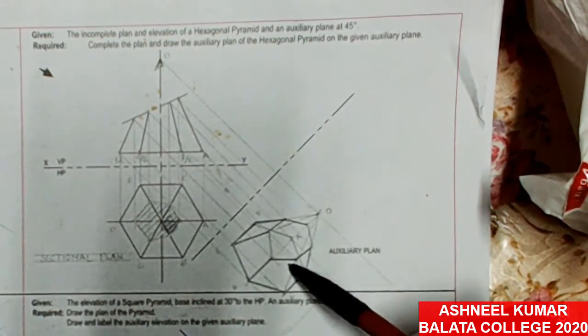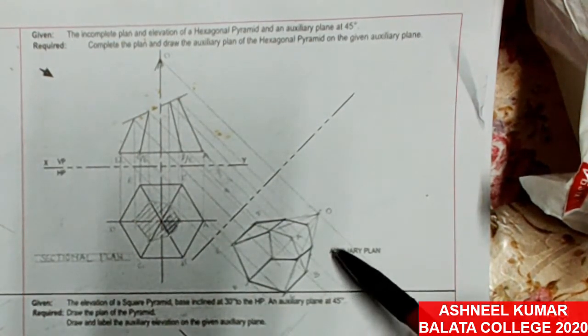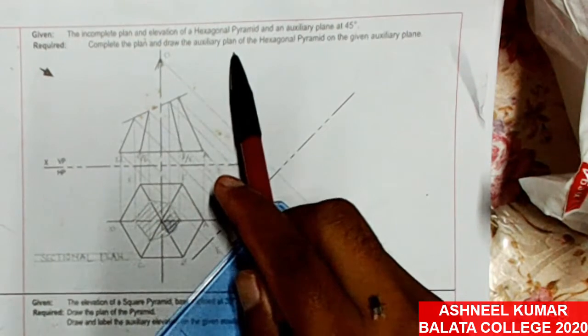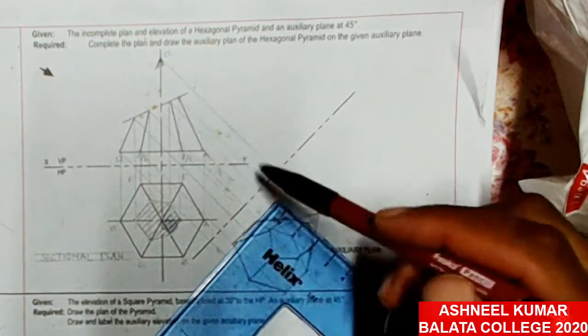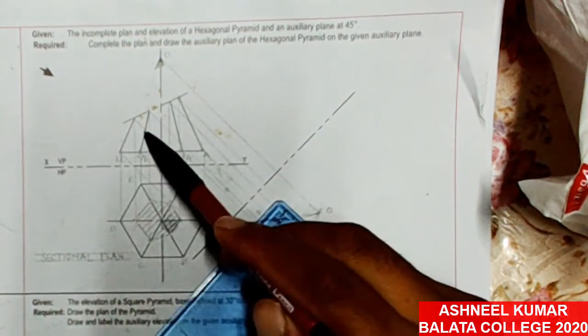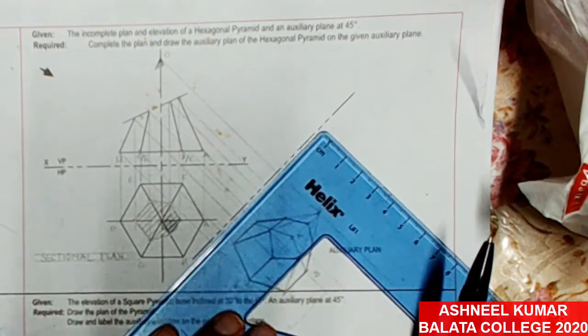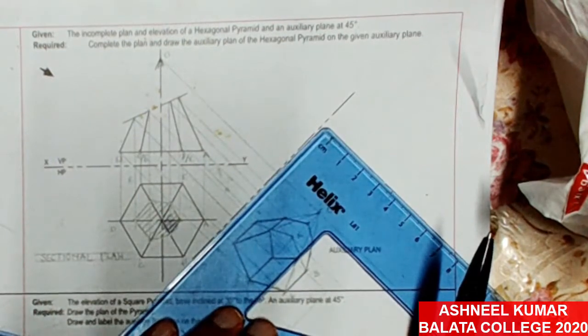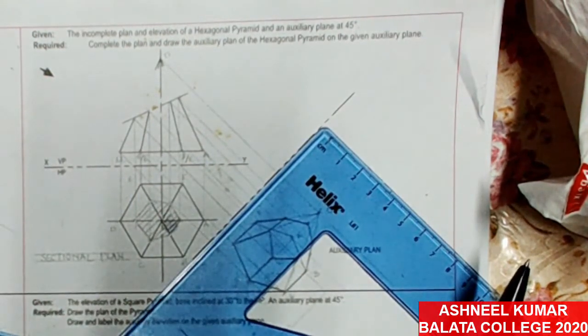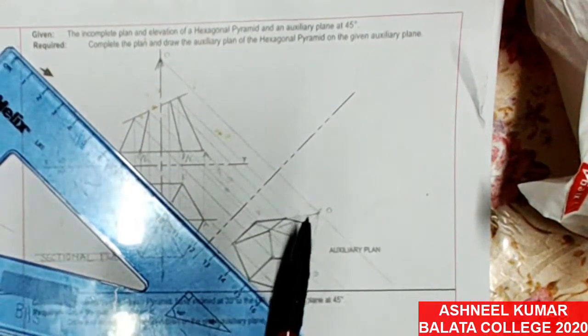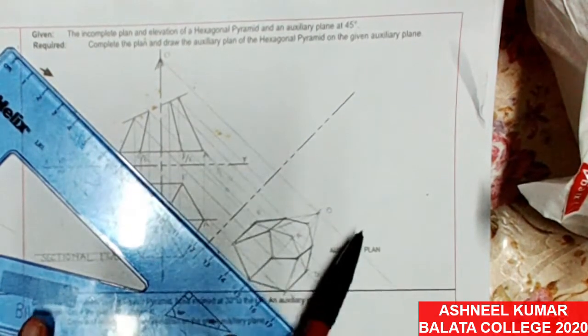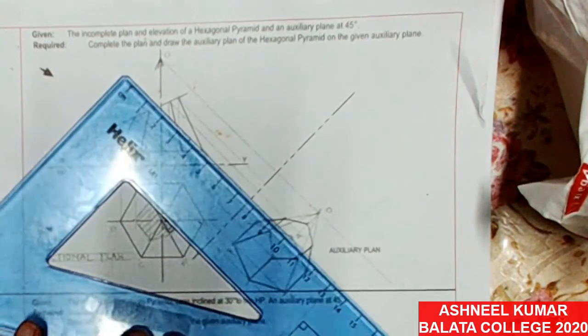Now to get the auxiliary view here, what we can actually do, first step, it says you are supposed to make the auxiliary plane. So to get the auxiliary plane, we have to take the projection from the elevation. That's VP, right? That's our elevation. So you'll take it like this. That's the point there. Now we are going to take all the points first from the base. This is the base. 1, 2, 3, 4.